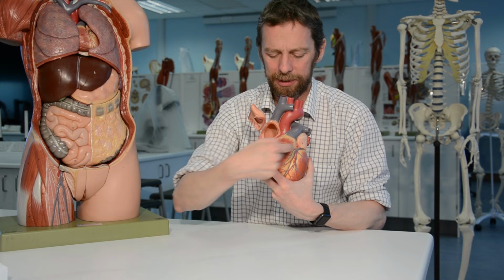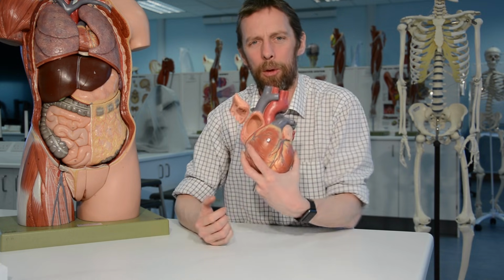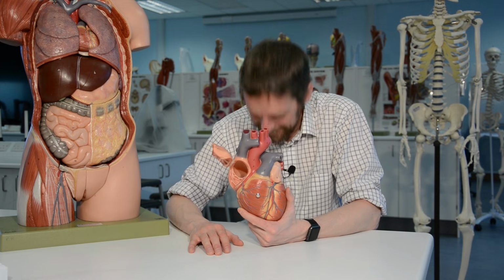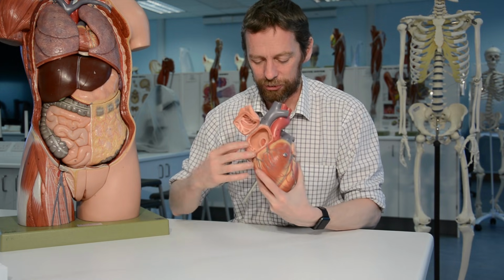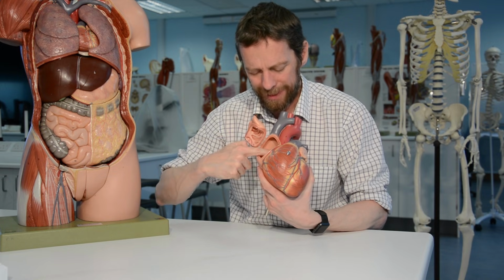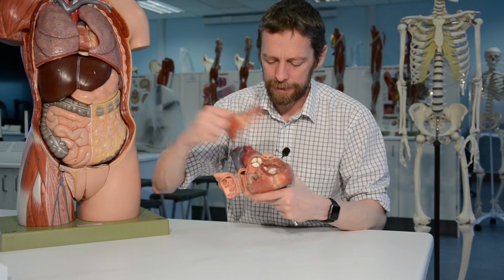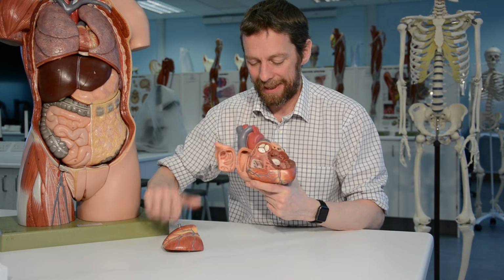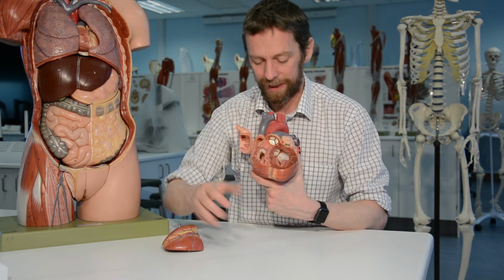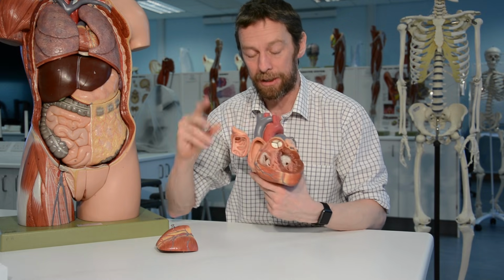Now, I said that the fibrous skeleton supporting the valves is also a bit of an electrical, what's the word? Insulator. So the fibrous skeleton is a bit of an electrical insulator between the atrium and the ventricles. So when that electrical activity gets to the AV node, that electrical impulse isn't going to pass straight from the atria to the ventricles. It's going to pass into the AV node, trigger the AV node to do its thing.